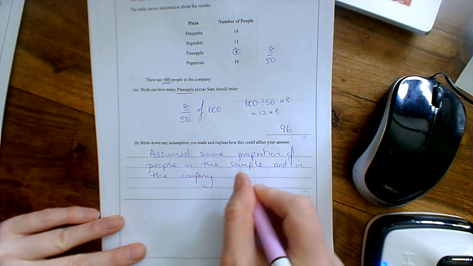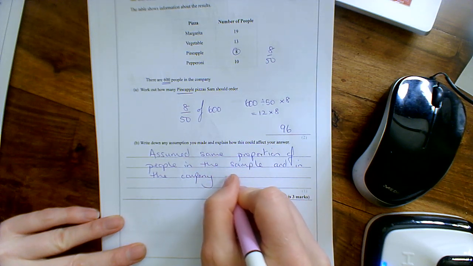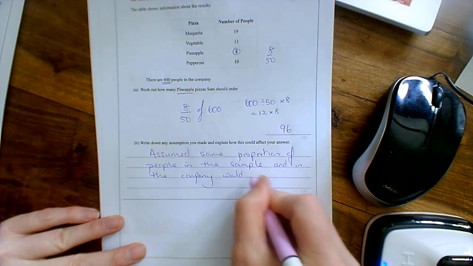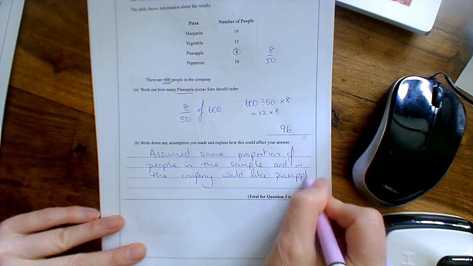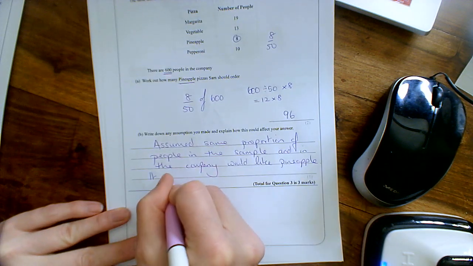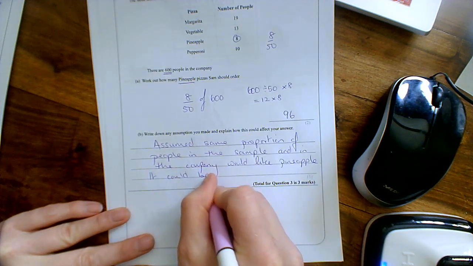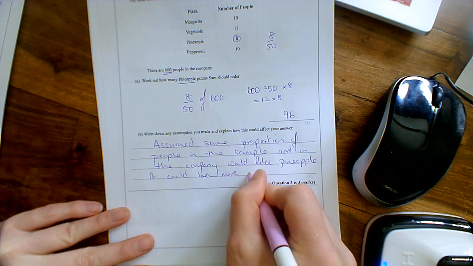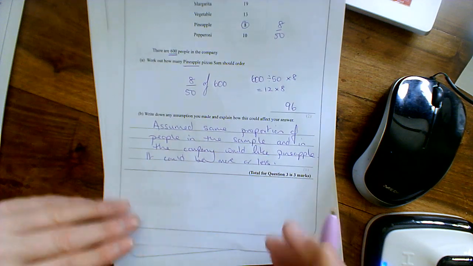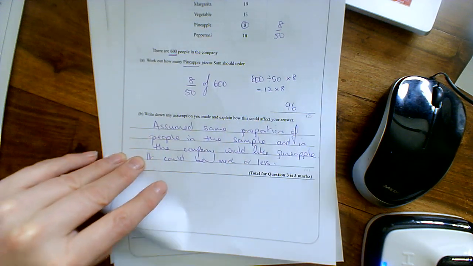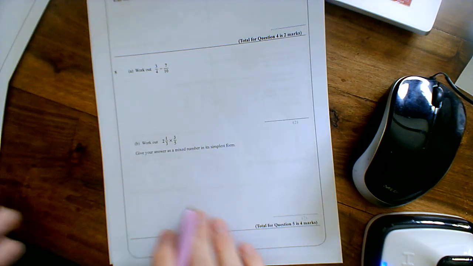I spell company. Would like pineapple. Like pineapple. It could be more or less. Okay, so more or less people could like it, but we just assume it's going to be the same in the sample. So that's 1, 2, 3.